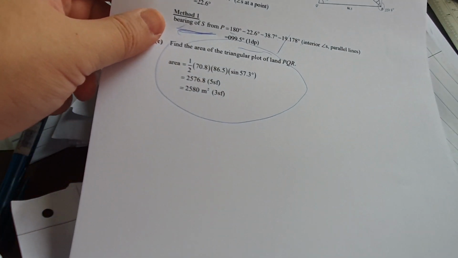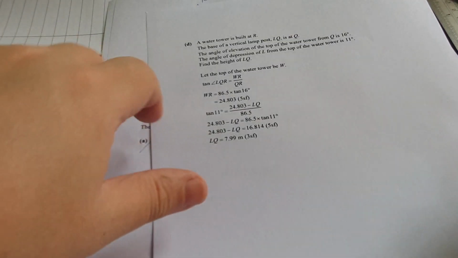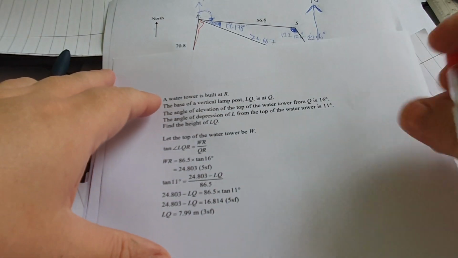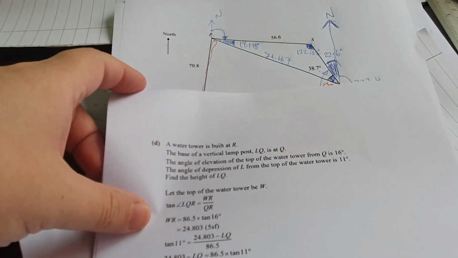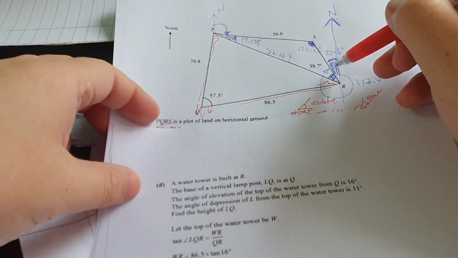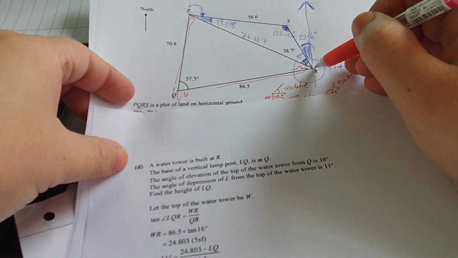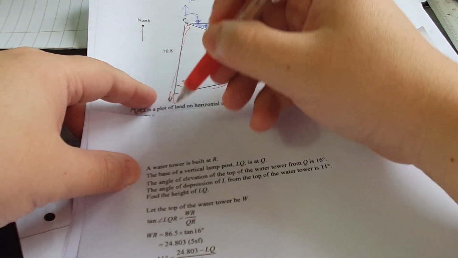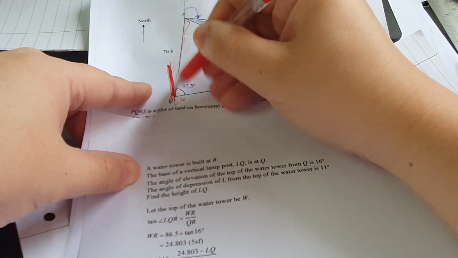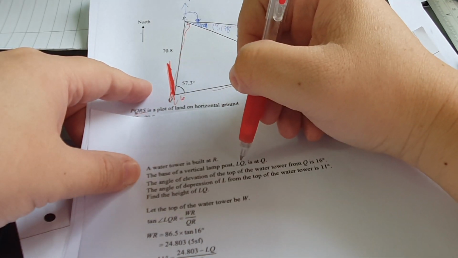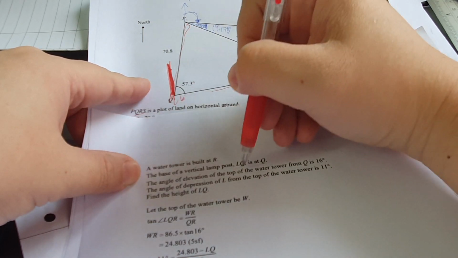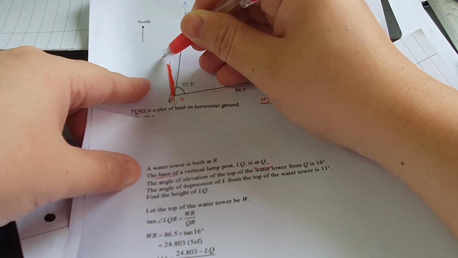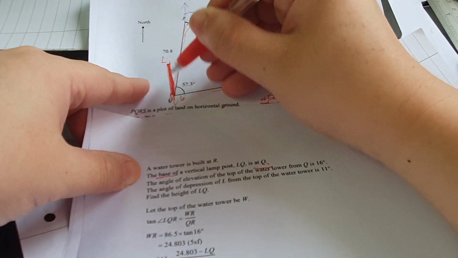Now, angle of elevation, depression. This one you use this to help you. A water tower is to be built at R. Here the base of a vertical lamp LQ is at Q. What are they talking about? They're trying to say there's this vertical lamp LQ. The Q is the base, that means this is the base, then L is the top.